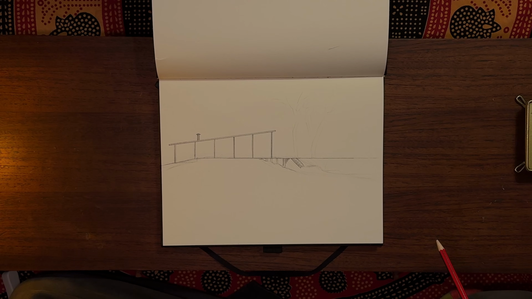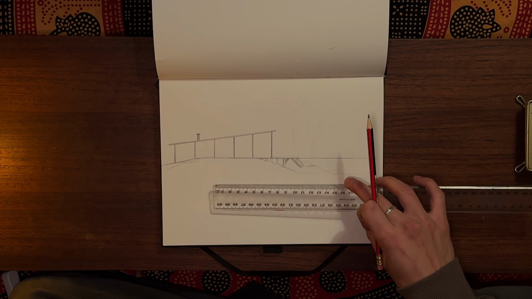Now, next will be placing the studio. We don't want it too close to the house, but we don't want it too far over.